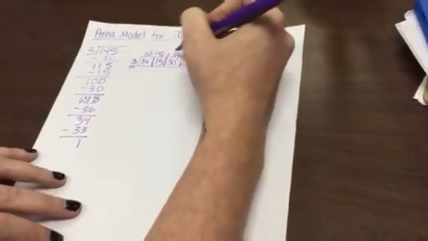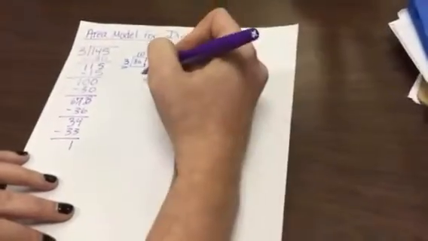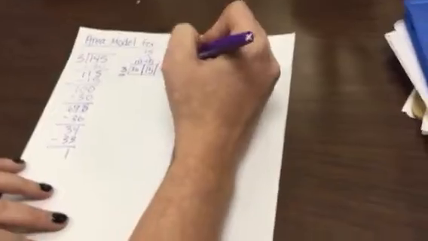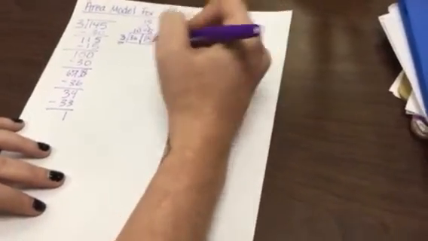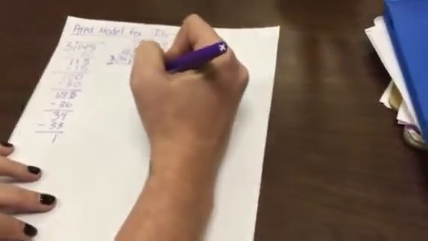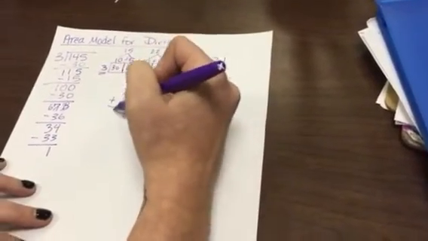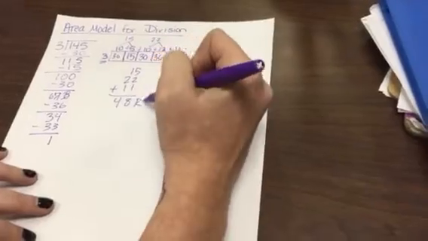I take all of my top numbers and I add them up. So I have 10 and 5, which is 15, 10 and 12, which is 22, and 11. So I'm going to add all those up. And I get 48, remainder 1.